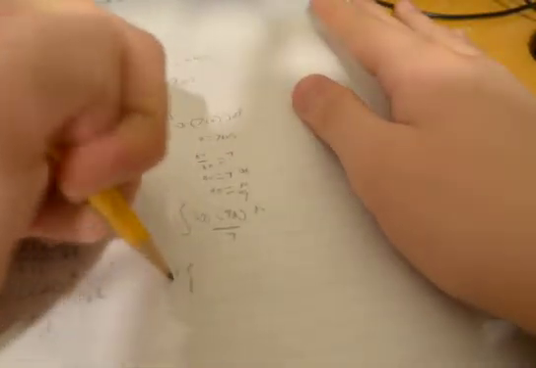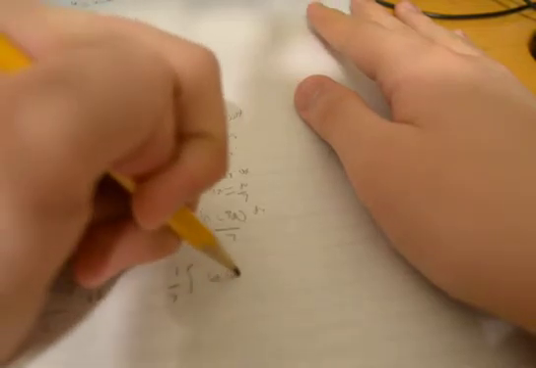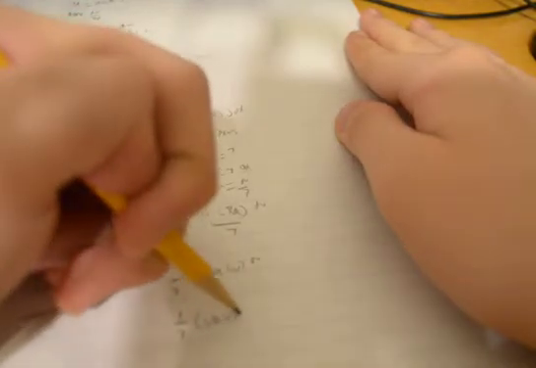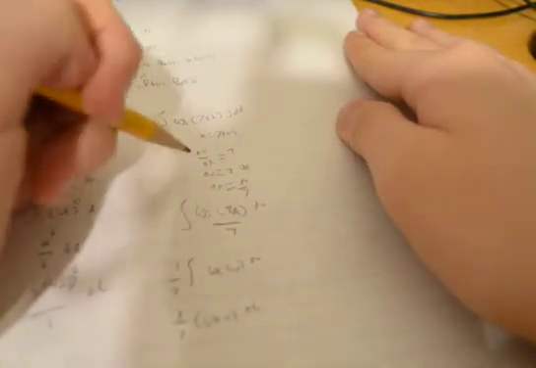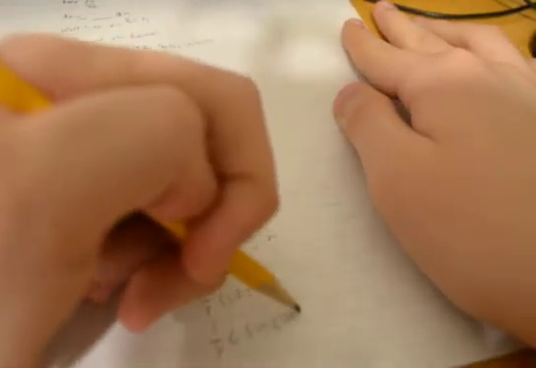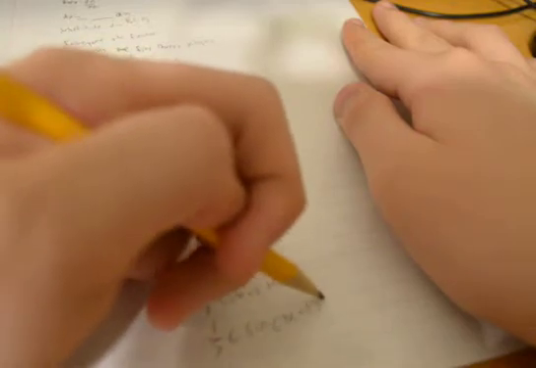I don't know if it's actually called that, but that sort of rule, we can change that into 1 over 7 times cosine of u du. And like I showed you in the last video, the antiderivative of cosine is sine, so we're left with 1/7 sine of u plus c, and we substitute 7x plus 5 in for u. So this is our final answer.